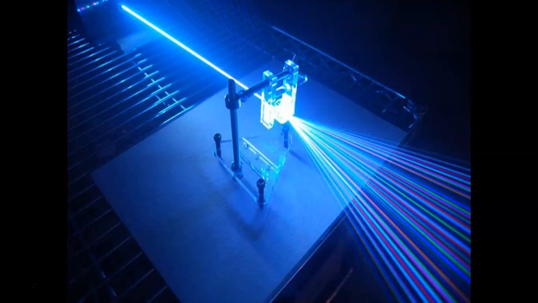So taking a look through a laser, we've got this one beam of laser light coming through a grating, and we see all these beams of light coming from that, where we see the constructive interference.